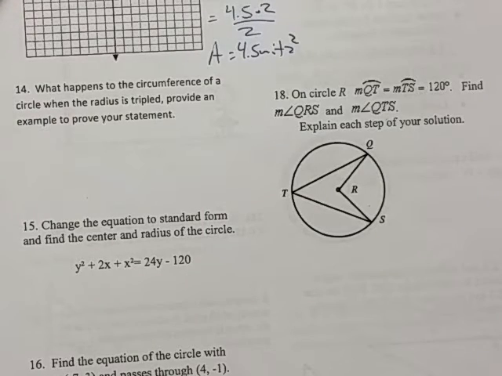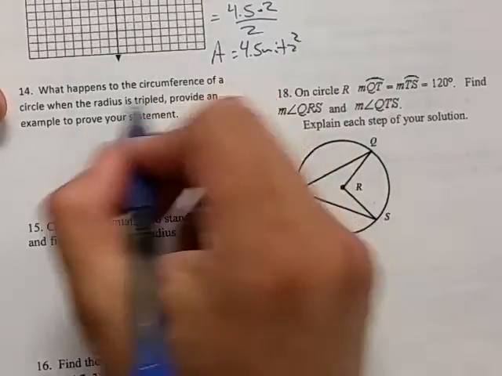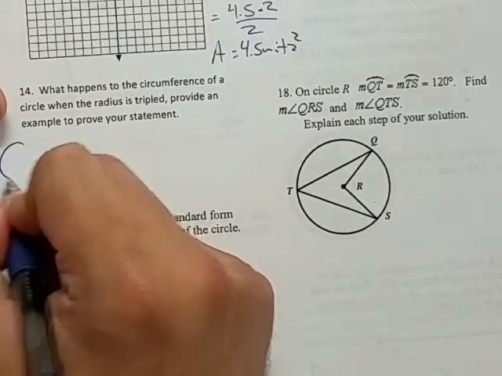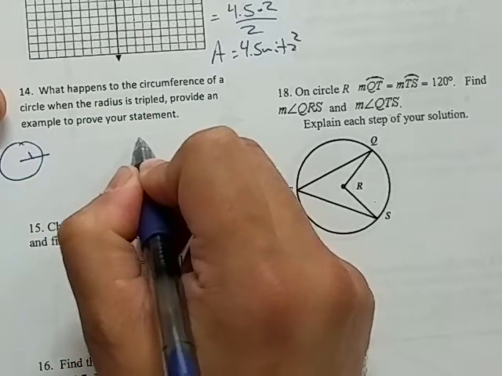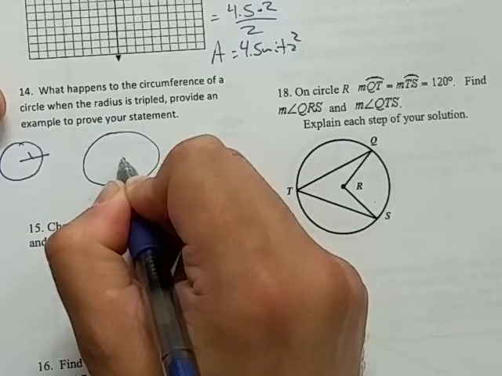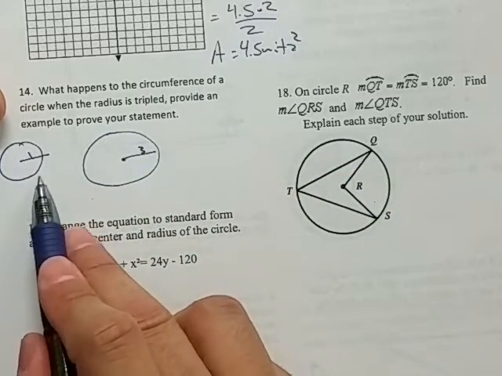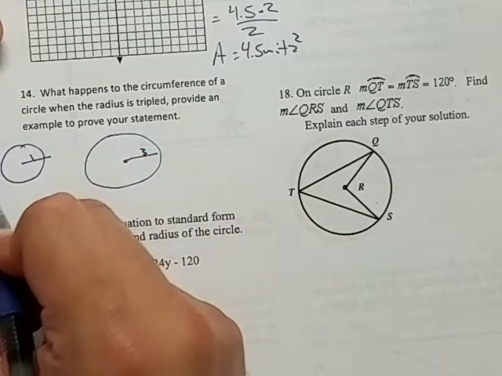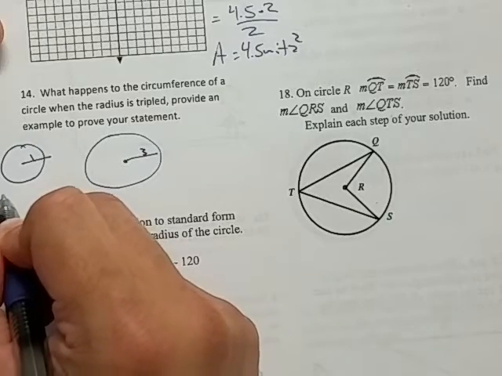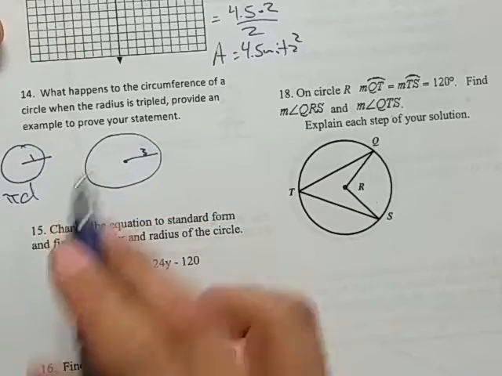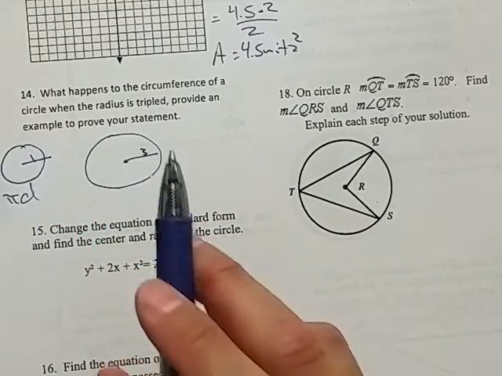Number 14, what happens to the circumference of a circle when the radius is tripled? Provide an example. So I'm going to go 1 on this one, 3. So let's take a look. The formula is going to be circumference is pi times diameter. So my diameter, this is going to be 2.